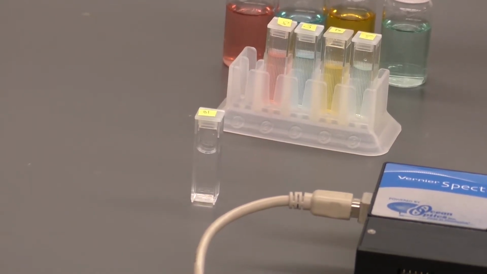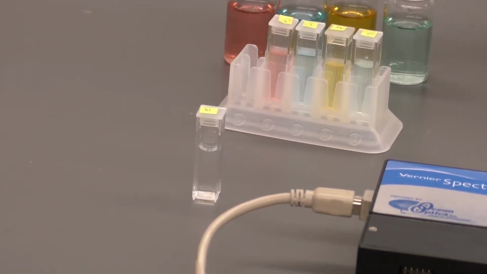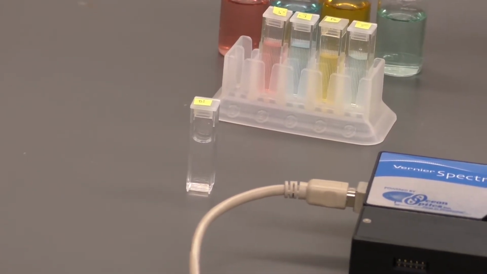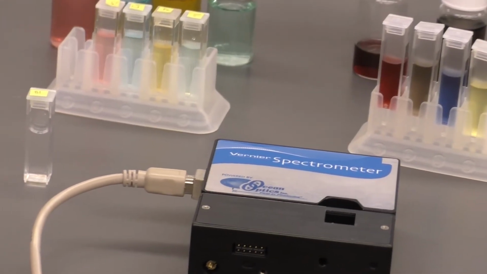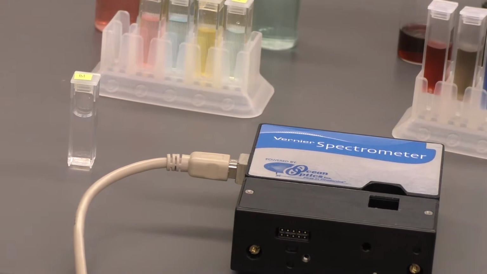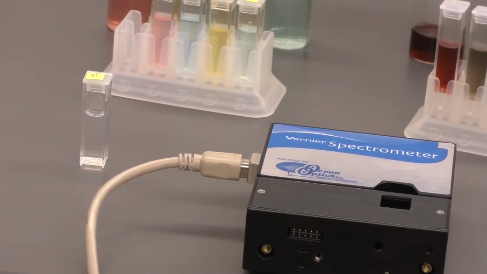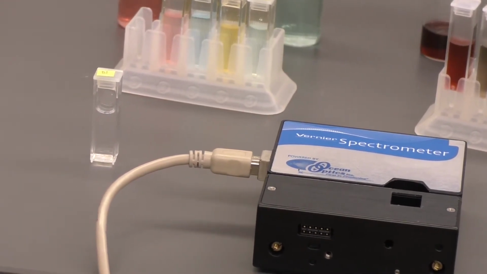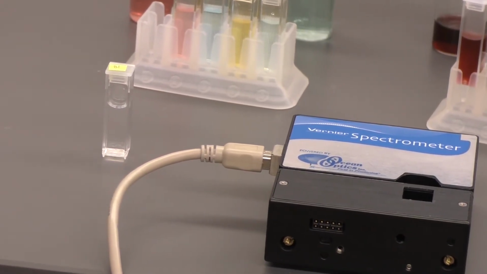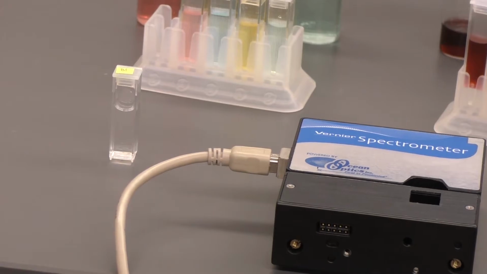So we are going to show you here in a minute how to blank this spectrometer so that when we put the blank solution into the spectrometer, it's going to record that and store it, and every time we make a measurement, it's going to subtract the absorbance of the solvent, in this case water, from the reading we get from the solution, so that the only thing that's going to show up on the screen is the absorbance due to the metal ions.